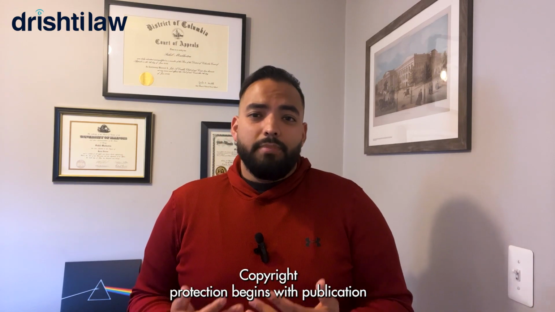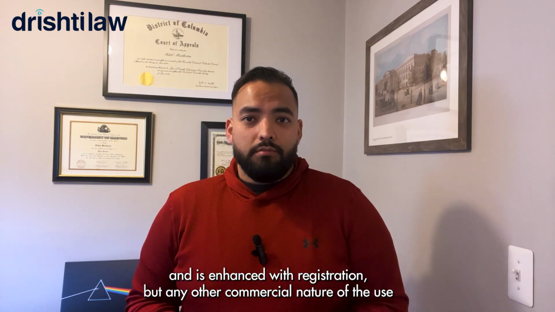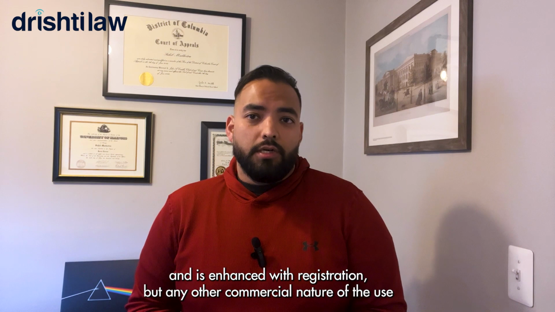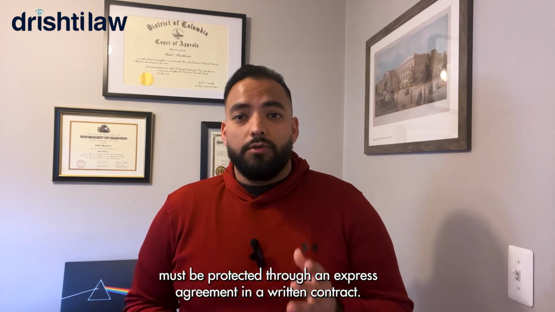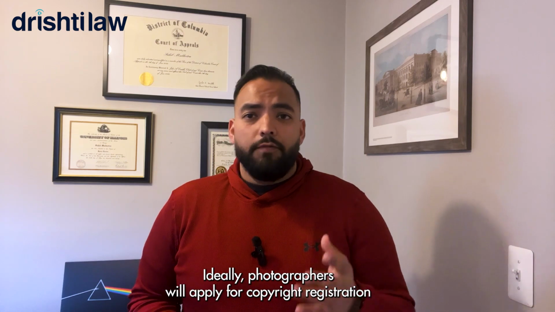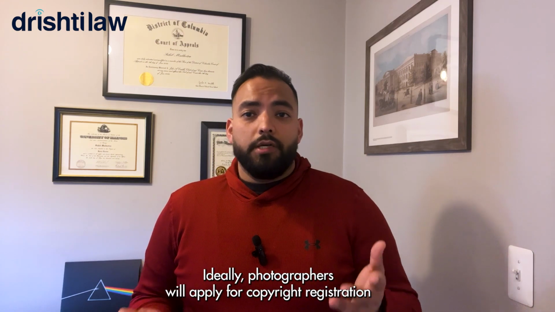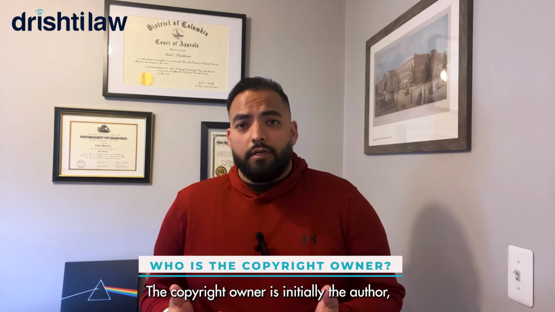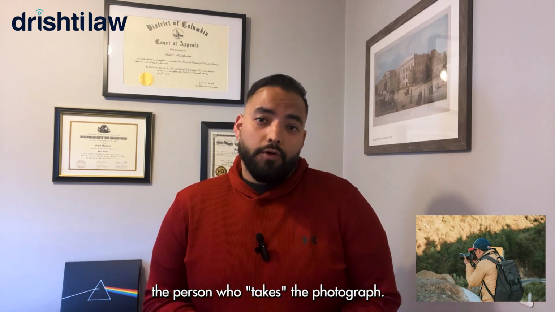Copyright protection begins with publication and is enhanced with registration, but any other commercial nature of the use must be protected through an express agreement in a written contract. Ideally, photographers will apply for copyright registration before publication. The copyright owner is initially the author, the person who takes the photograph.